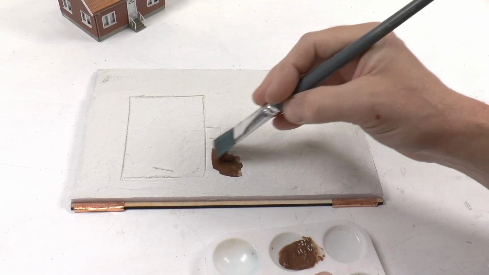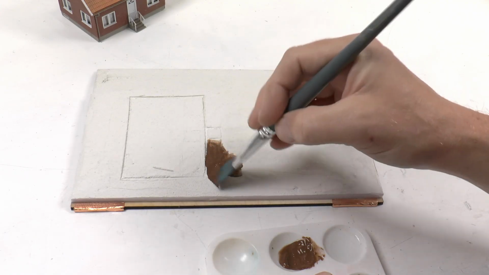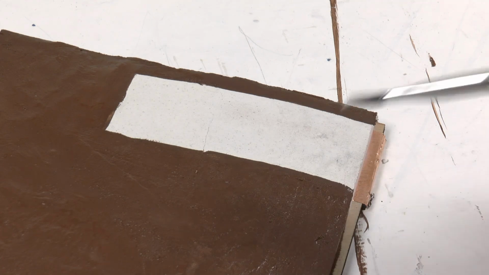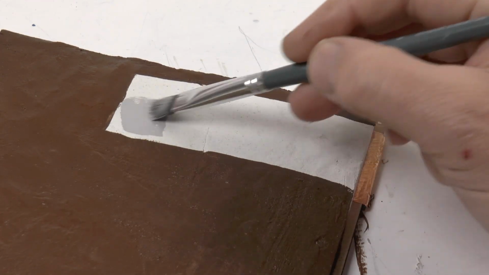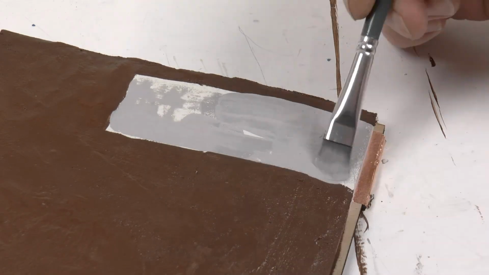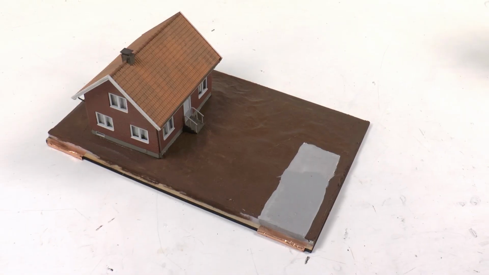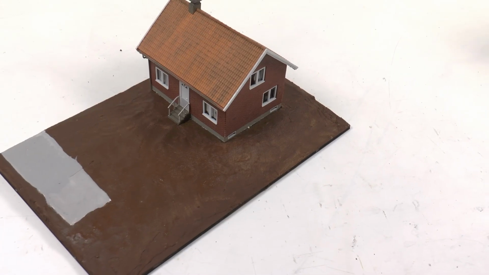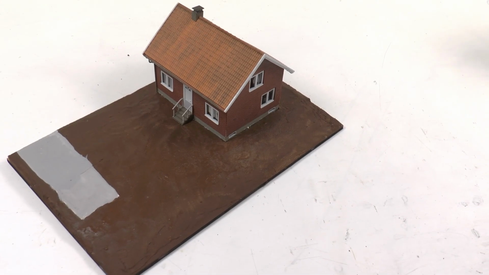Once I feel happy with the sanding, I paint the entire landscape module in brown, except the driveway, which I paint in gray. And all the paints used are acrylic water-based paint. So this is what it looks like at this stage. Everything brown except the driveway and the house in place.